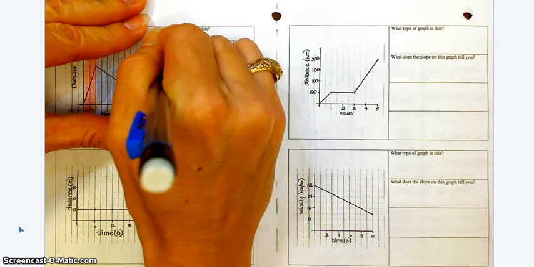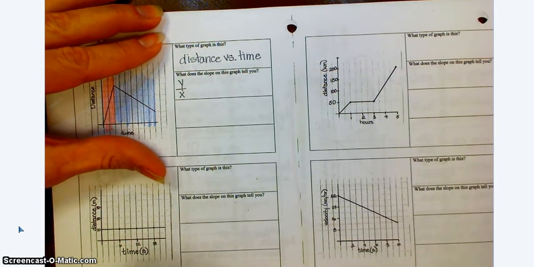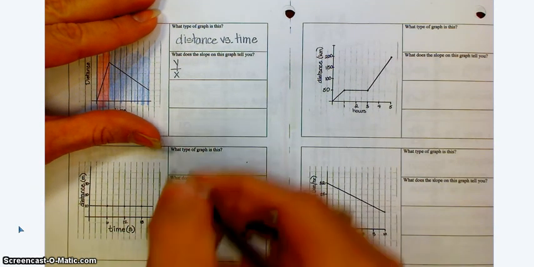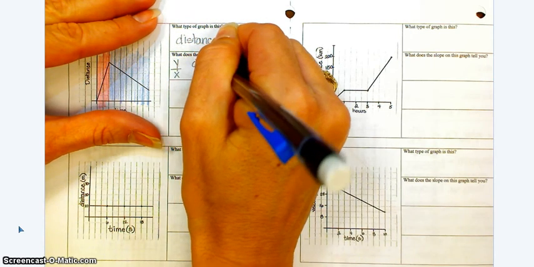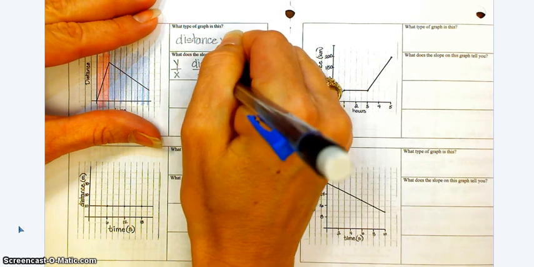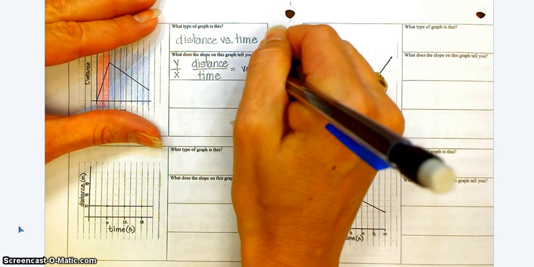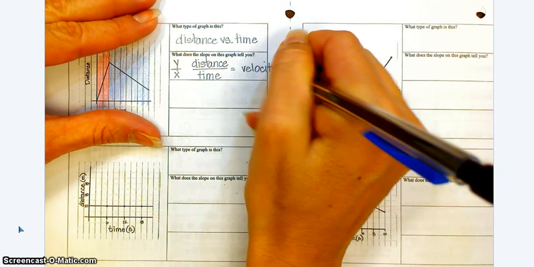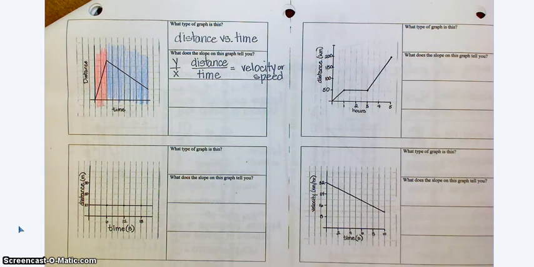And once again, slope, remember, is y values over x values. Your y values are distances. Your x values are time. And so your slope represents either velocity or speed. Is everybody good with that? Yeah? Okay.